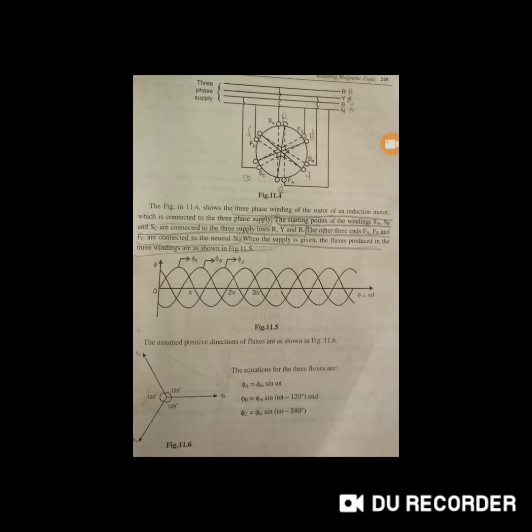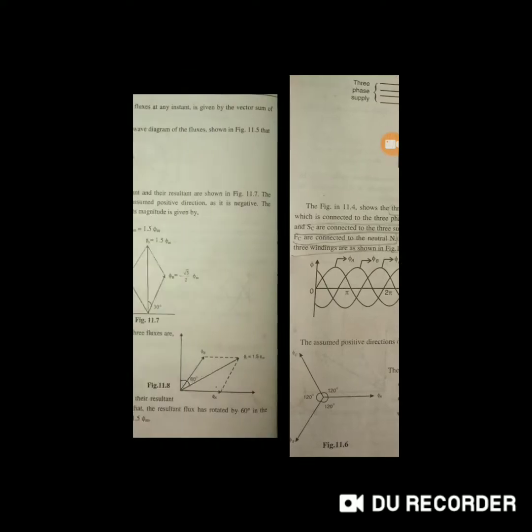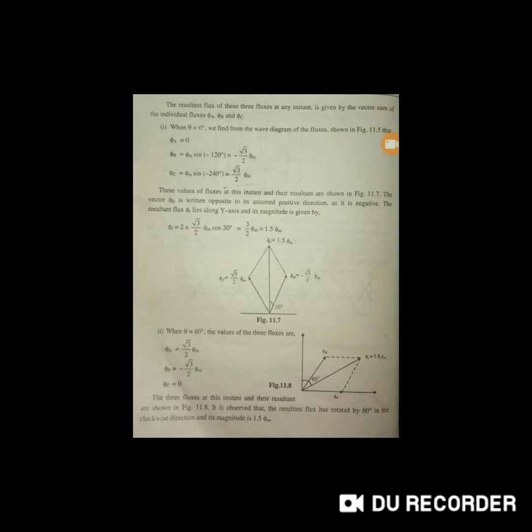For phi B, sine of omega t minus 120, instead of omega t you put 0. So sine of minus 120 is minus root 3 by 2. For phi C, sine of plus 120 gives plus root 3 by 2 into phi m. So with omega t equal to 0, you get phi A equal to 0, phi B equal to minus root 3 by 2 into phi m, and phi C equal to root 3 by 2 into phi m.